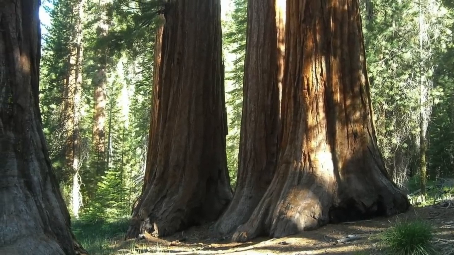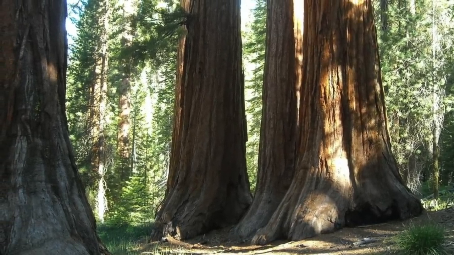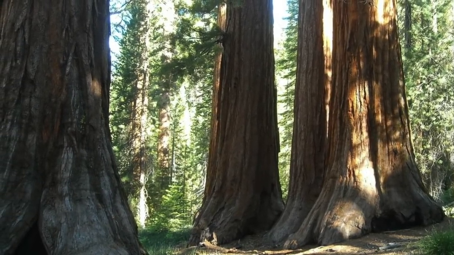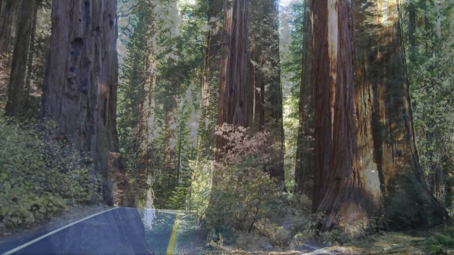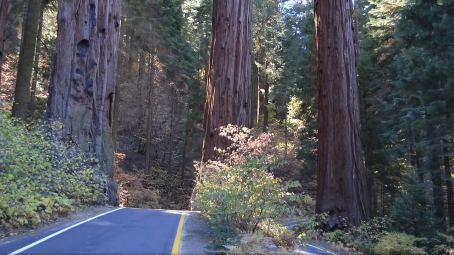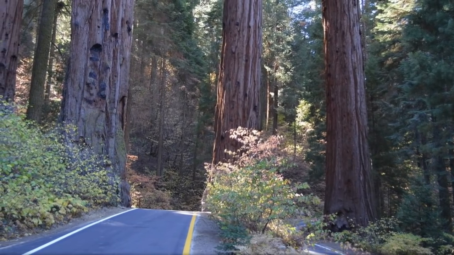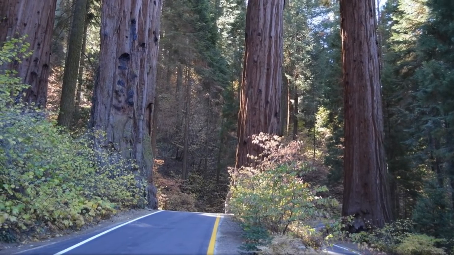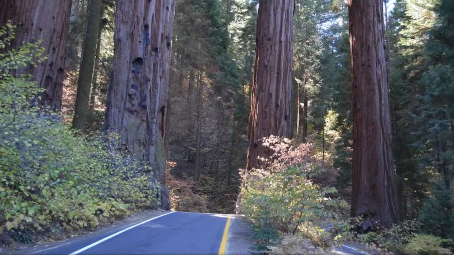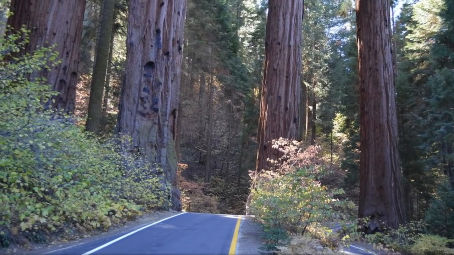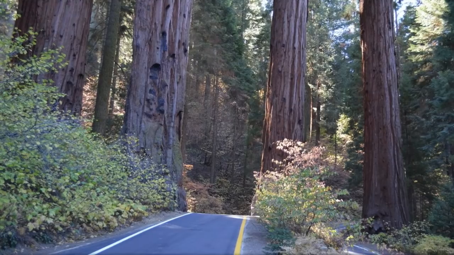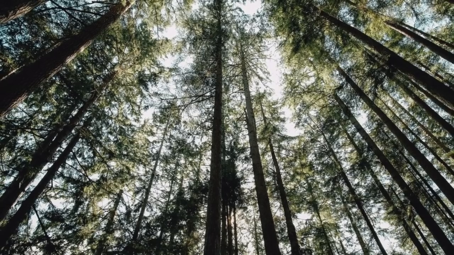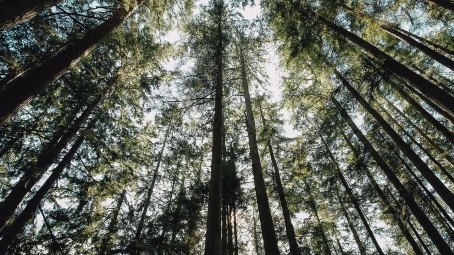And finally here we have the Sequoia tree. The Sequoia tree is also called a Sierra redwood. It is a coniferous evergreen tree from the cypress family. Sequoia trees are found in scattered groves in the Sierra Nevadas of California. The oldest known giant sequoia is over 3,000 years old.